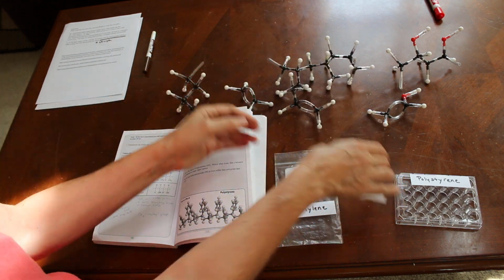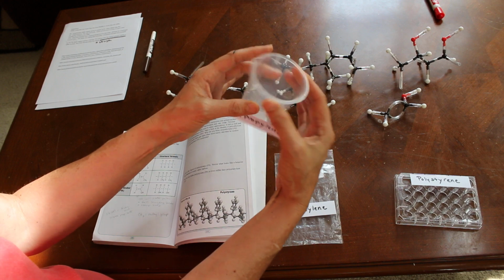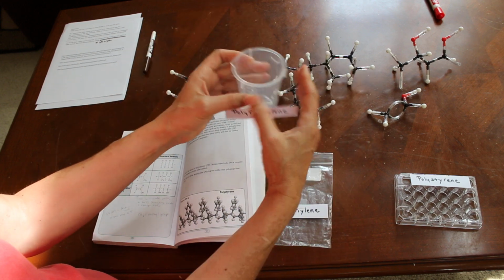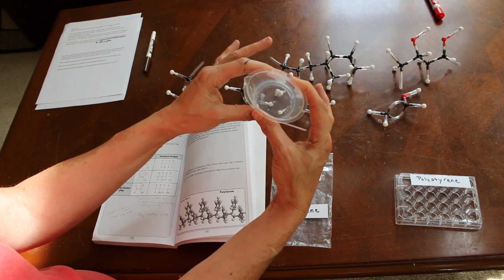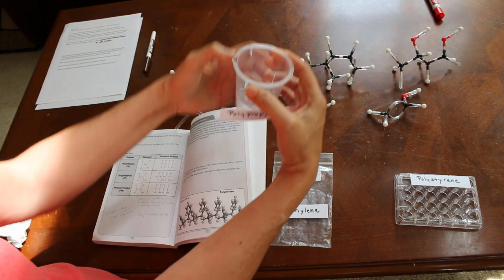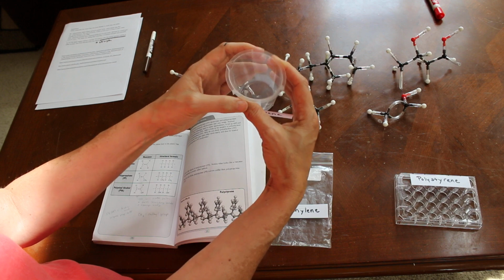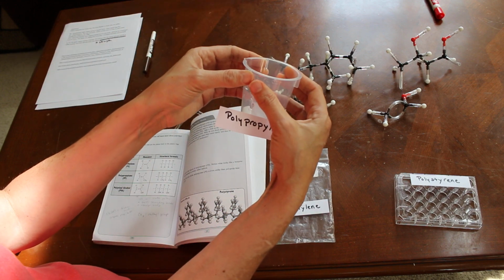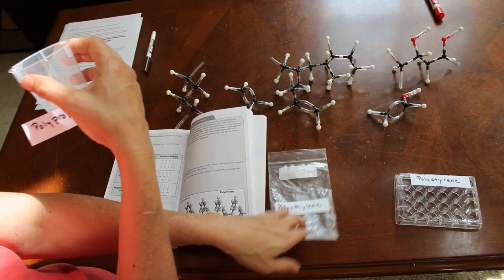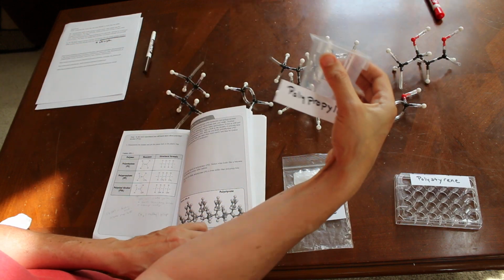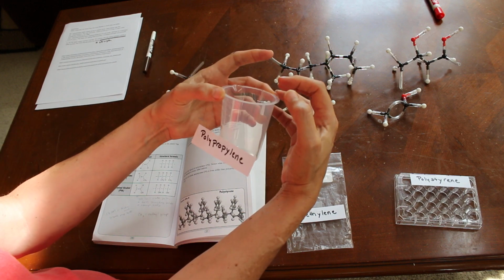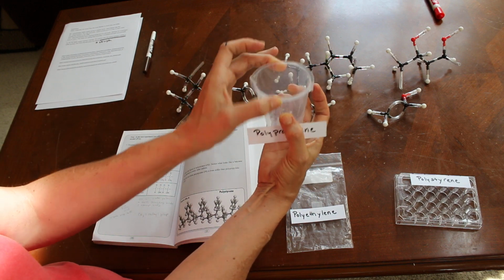Okay? So let's look at polypropylene. It is stiffer, right, compared to polyethylene, but you can still see there is some flexibility. I was able to still kind of move the chain, but not as easily as polyethylene. Polypropylene. Okay, so polypropylene with the methyl groups, they stick and give you a firmer product.